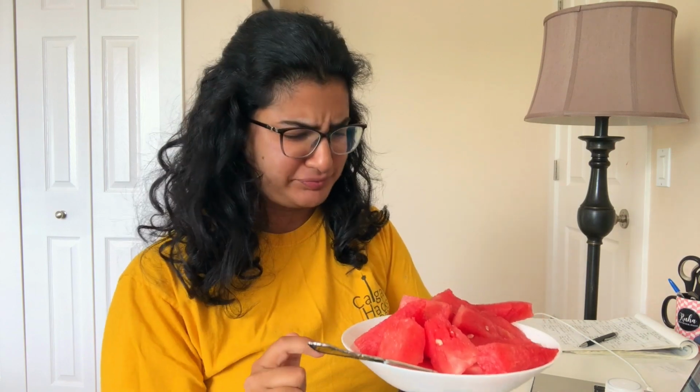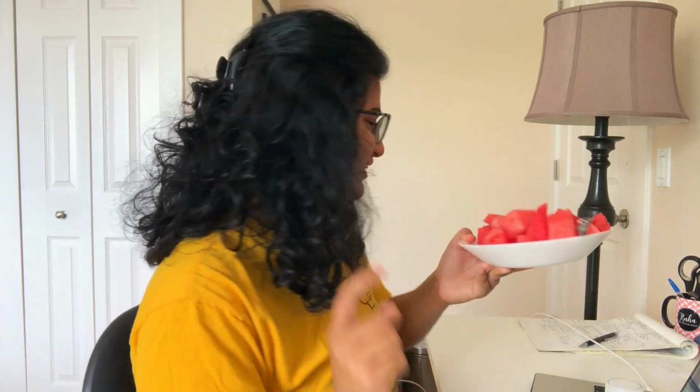My dad just dropped a watermelon and it is so good. Oh my god, this is so good. I'm gonna eat this after.